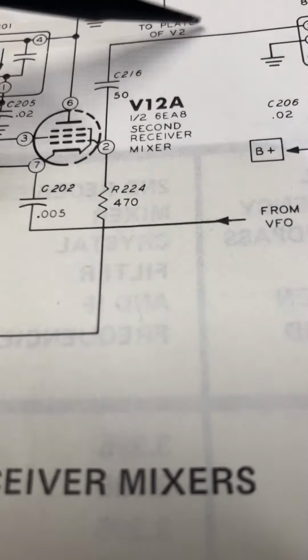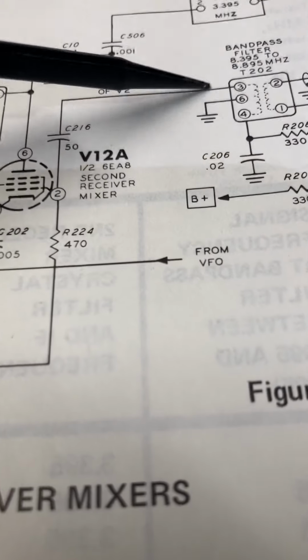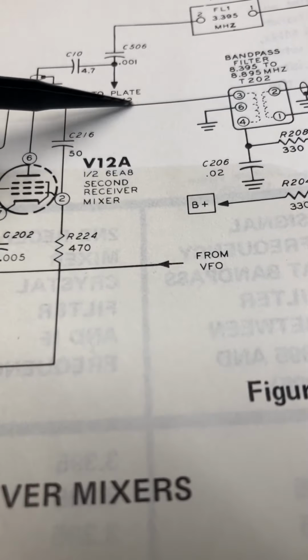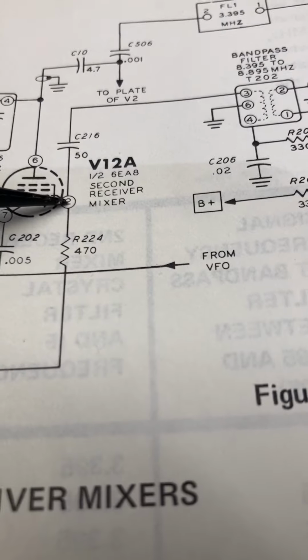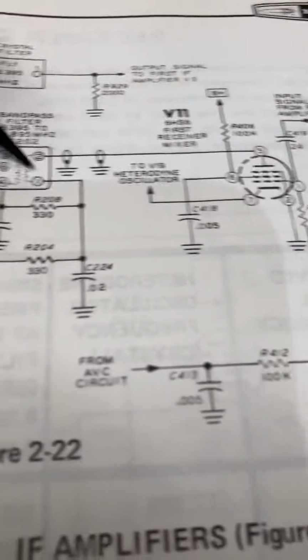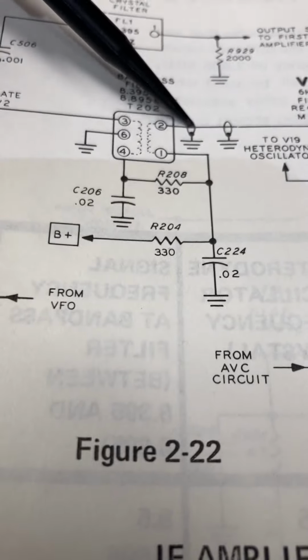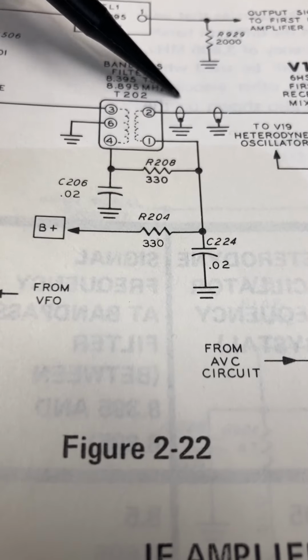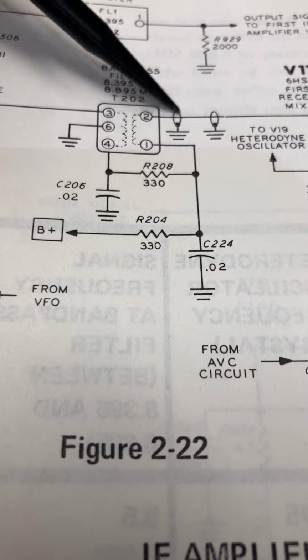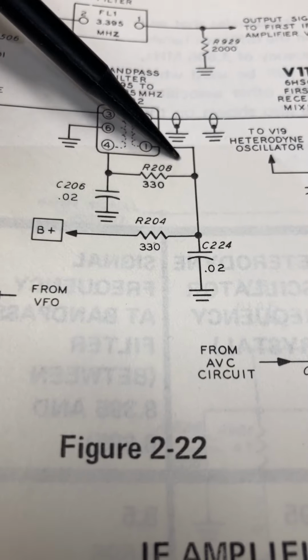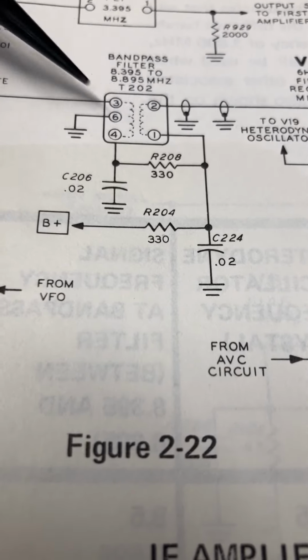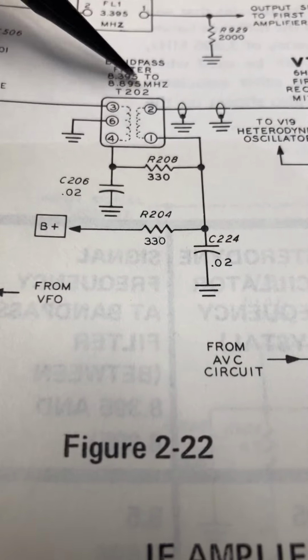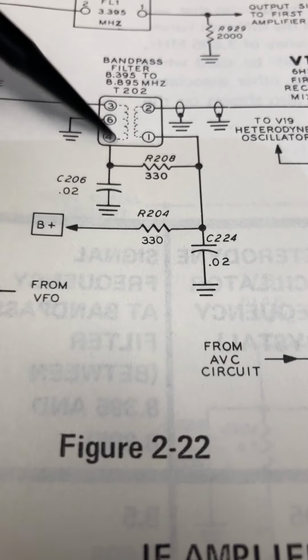What's supposed to happen is that I'm supposed to get an 8.5 signal coming through this bandpass filter on number 3. I've checked the bandpass filter. I put an 8.5 signal here, and it goes right through. And I varied the RF generator right here from way low to all the way up to the peak, and the only signal that goes through is the 8.5 megahertz. So this bandpass filter looks like it's working just fine.